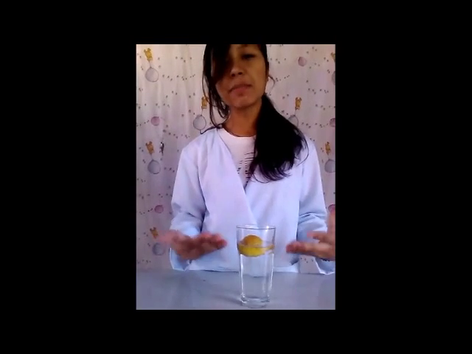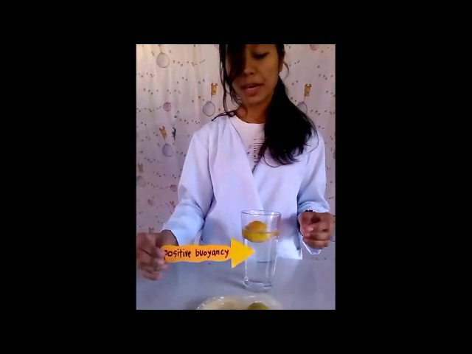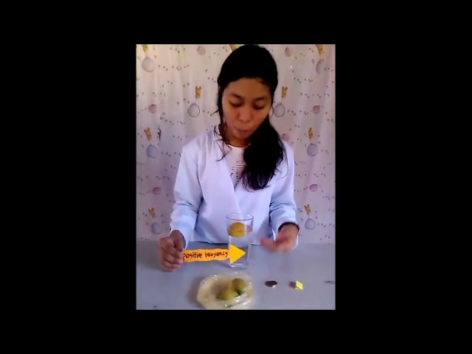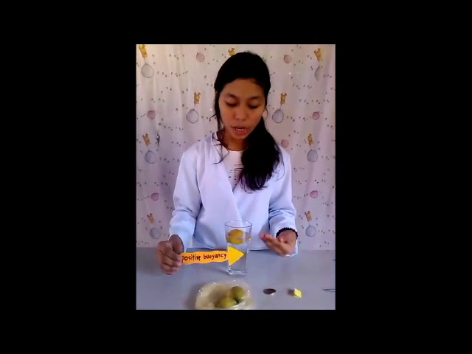Simply, this explains the positive buoyancy. A positive buoyancy occurs when the buoyant force is greater than the downward force acting on the object. The buoyant force is an upward force exerted by the fluid on the object. Positive buoyancy occurs when the upward force exceeds, or is greater than, the weight of the object. That's why the object floats.